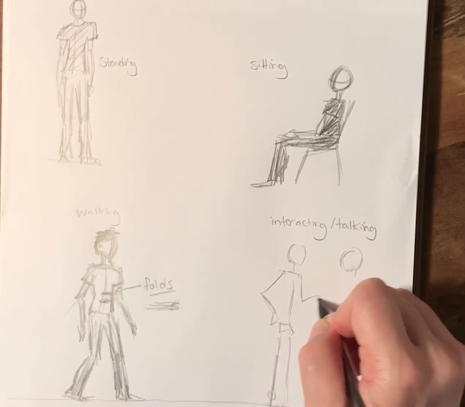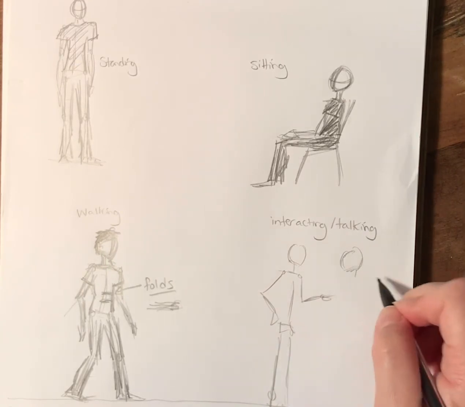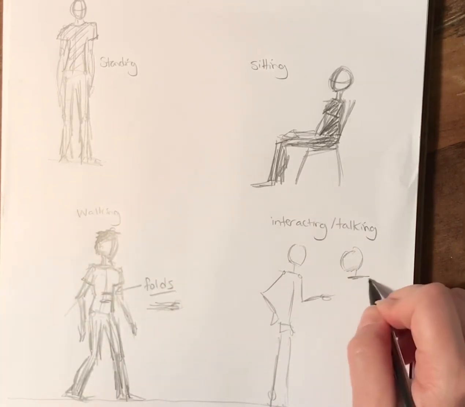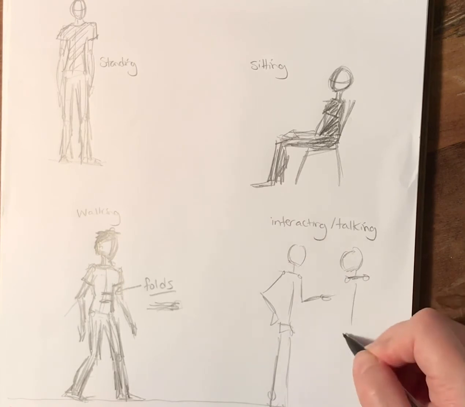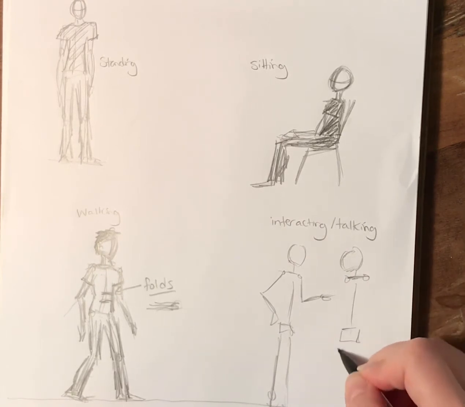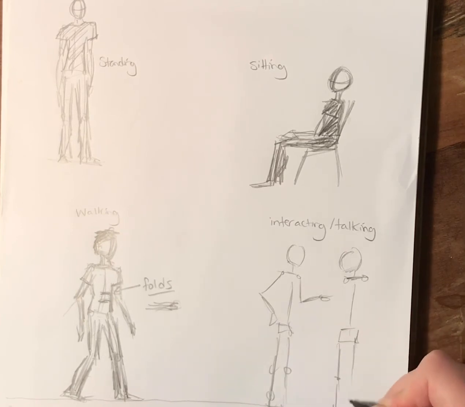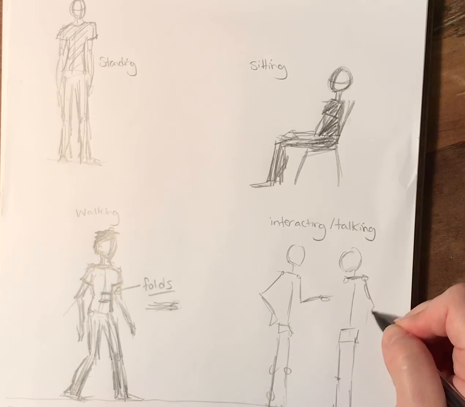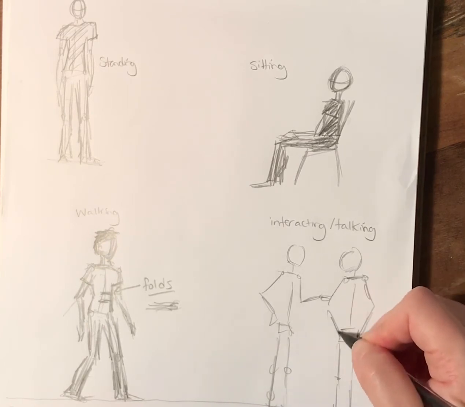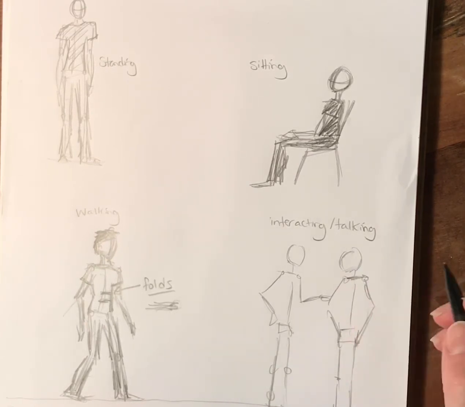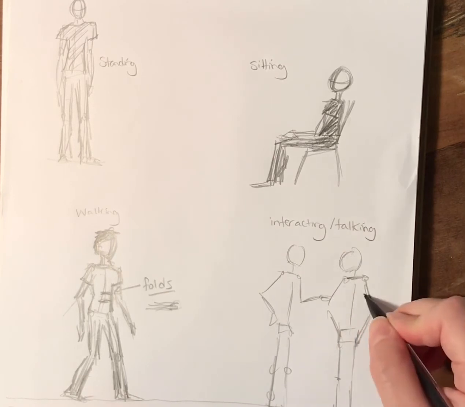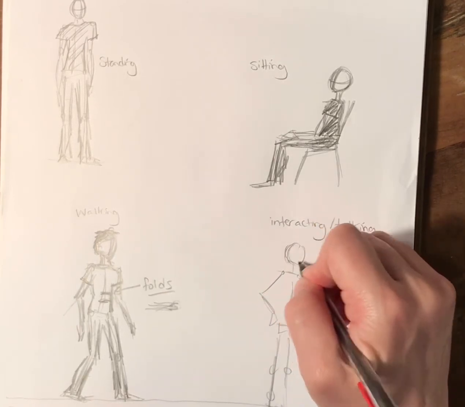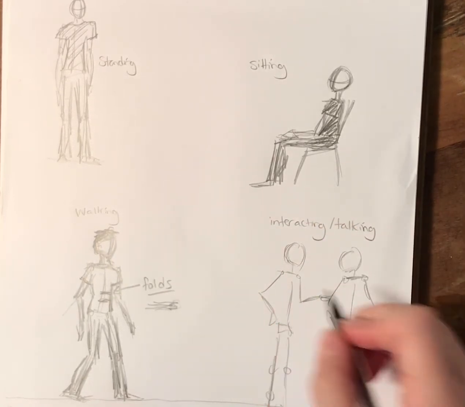Maybe this person has his hand out to gesture, explaining something. And this person has their hands in their pockets. Maybe one will be a woman, one will be a man. Okay, so I have my basic skeletons.